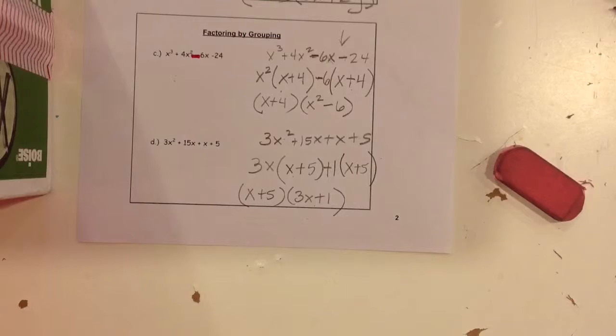So this is the end of 4.1, GCF and factor by grouping. If you have any problems in your homework, let me know.